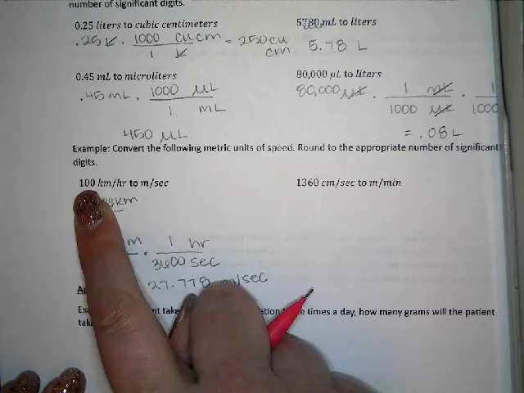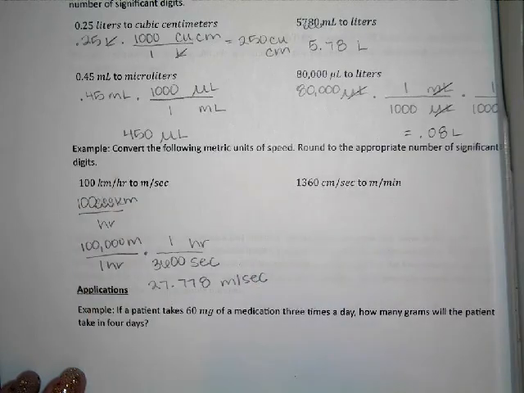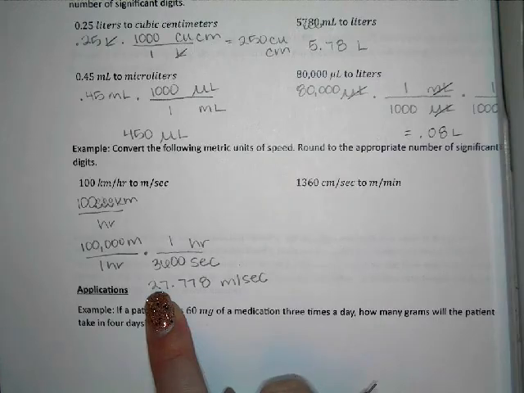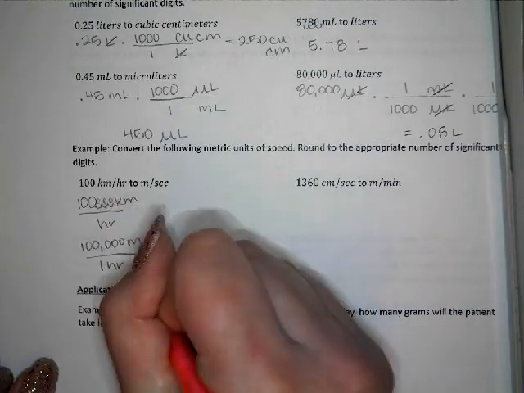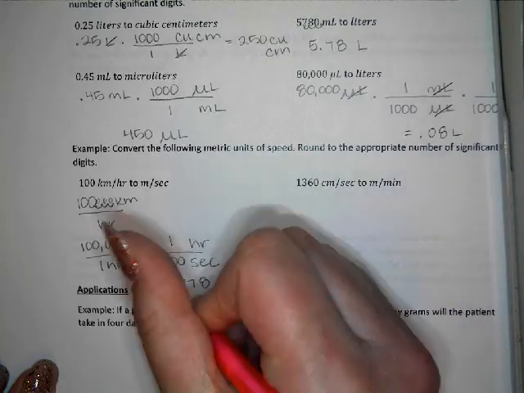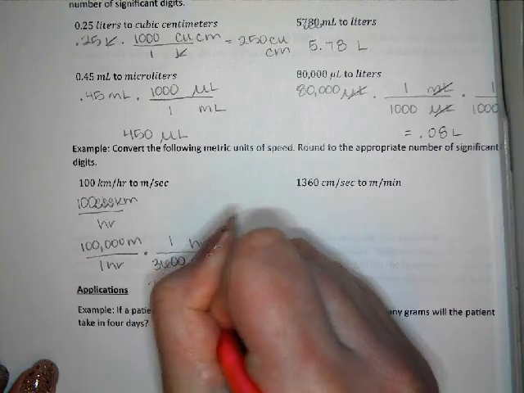And so if I was to write this as a number that had one significant digit, I would have to write this as 30. So 30, that way it has one significant digit. It's a 2-digit number, but only one of them is significant. So 30 meters per second, if I'm rounding to the appropriate number of significant digits.